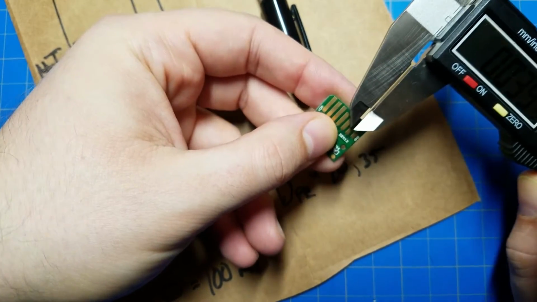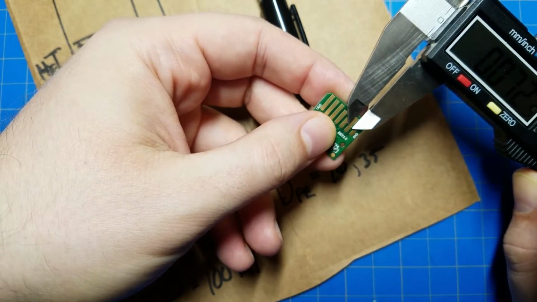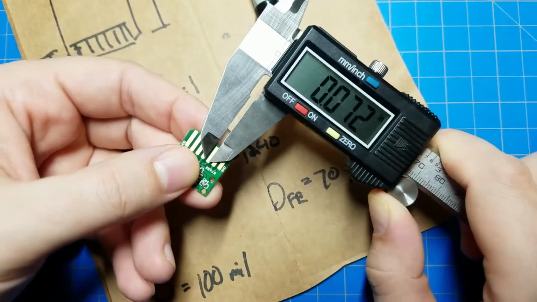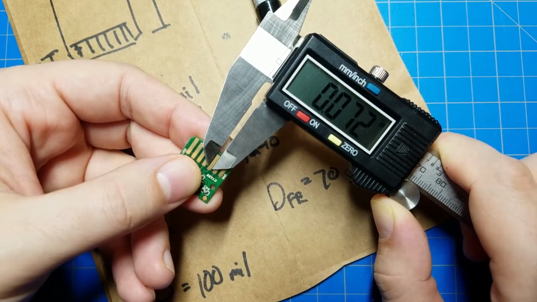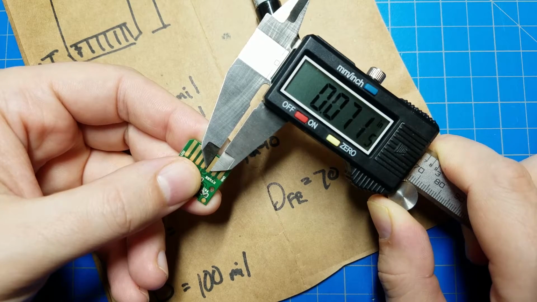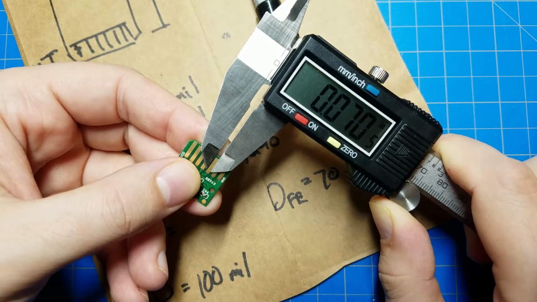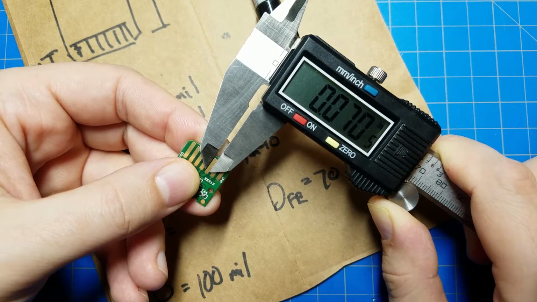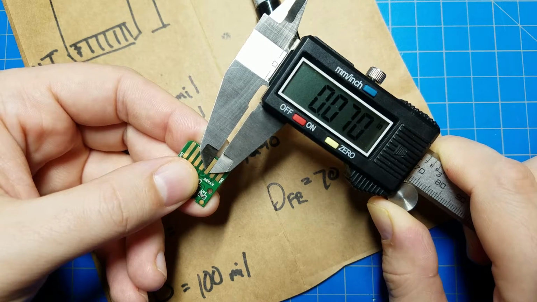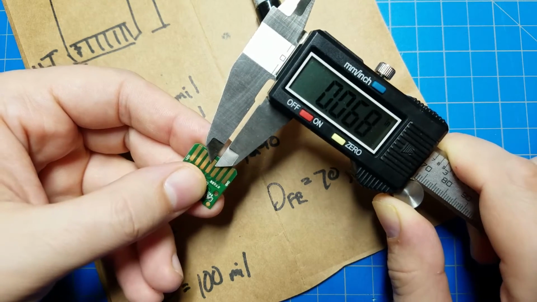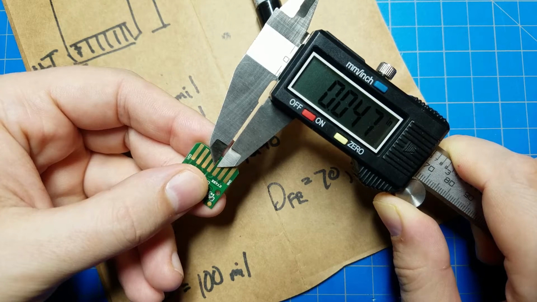The width of the fingers here, I want to figure that out, and I'm going to say it's probably about 70 mils maybe, which would mean that the gap between the fingers is about 30.